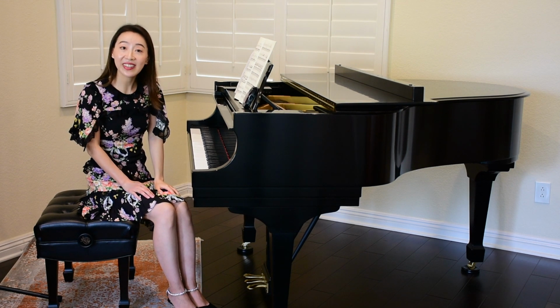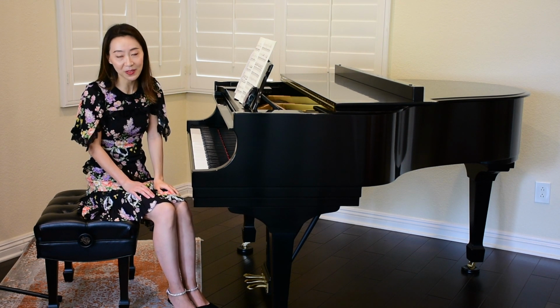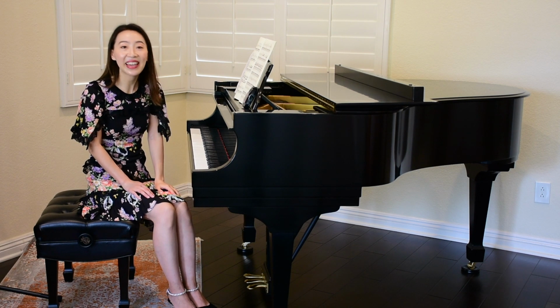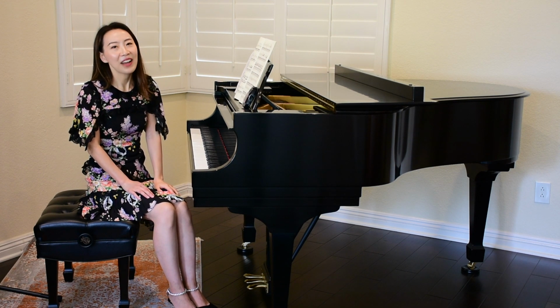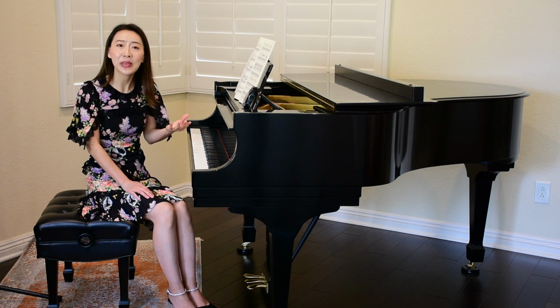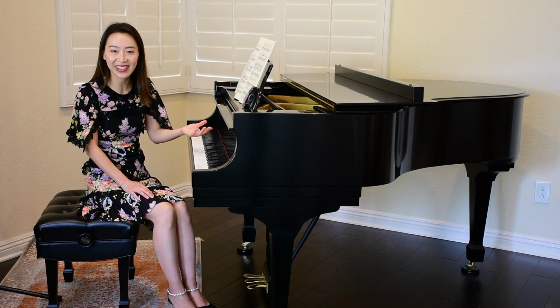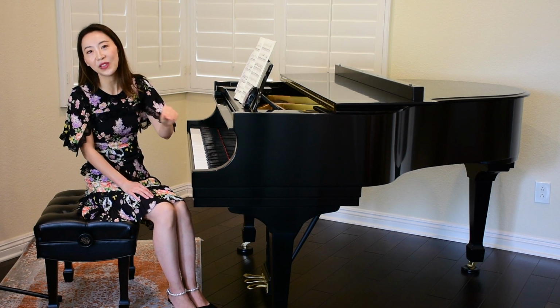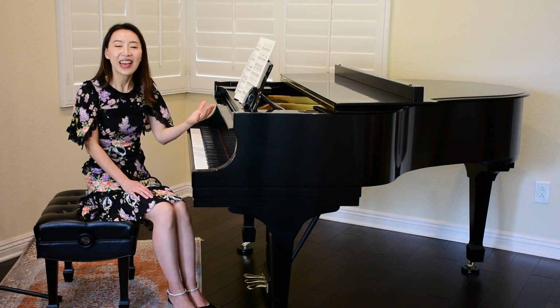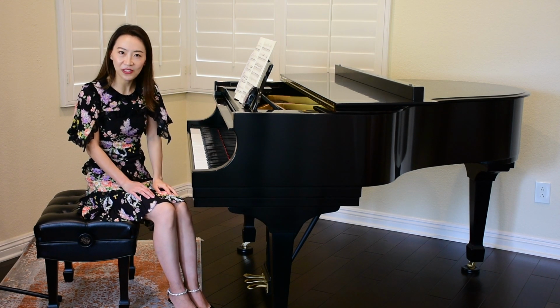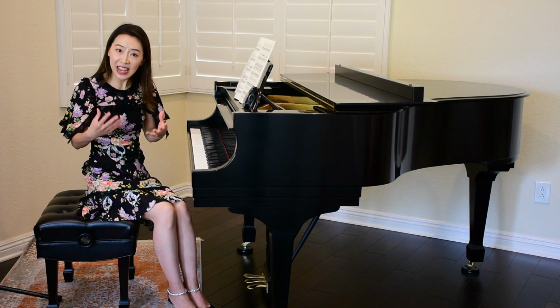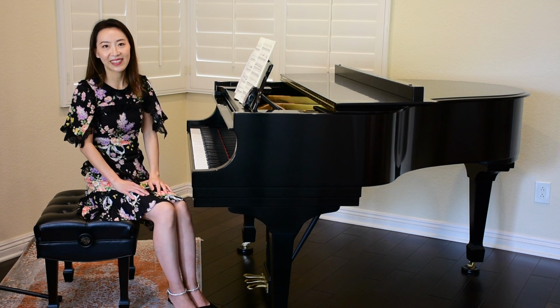I talked about this in my performance video of this piece. I'll link it below in case you haven't seen it. I felt the composer took me to an enchanting forest. There are small brooks flowing, birds chirping, and butterflies dancing around the flowers. It's a very nature-inspired piece.